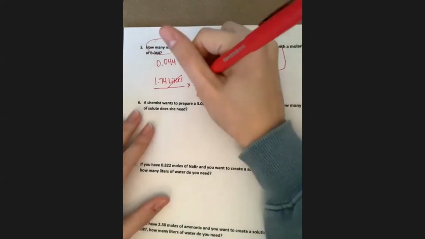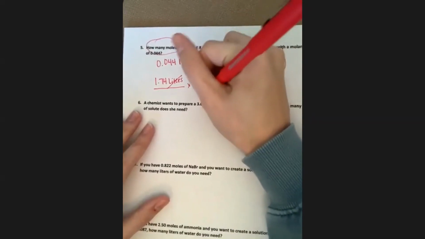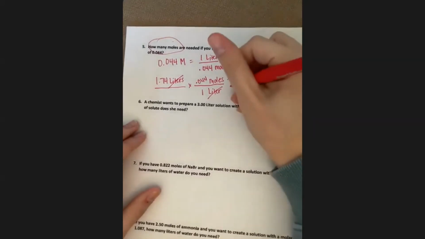You just have to go back and fill in your numbers. That's why I like to start by writing those fractions first, okay? So then we're multiplying across this time, so we're not dividing. It's 1.74 multiplied by 0.044, and you get roughly 0.075 moles. That's the final answer, okay?